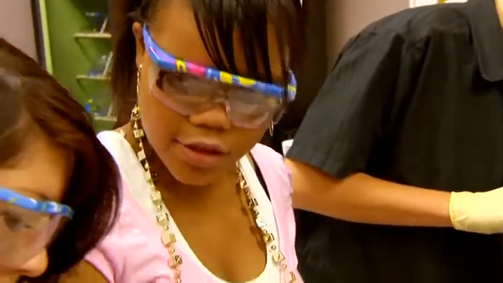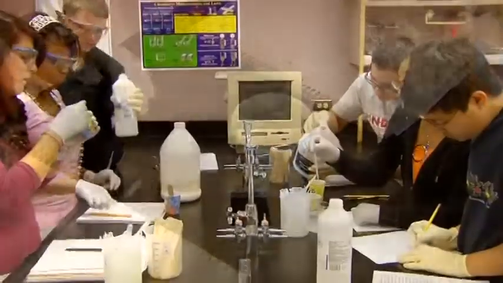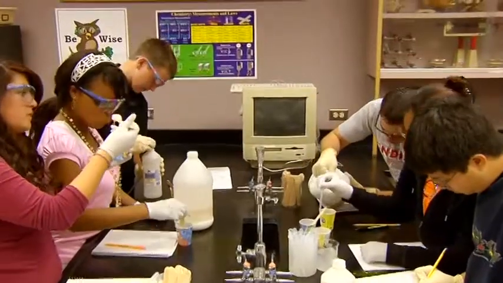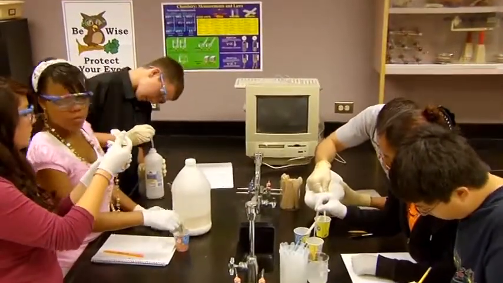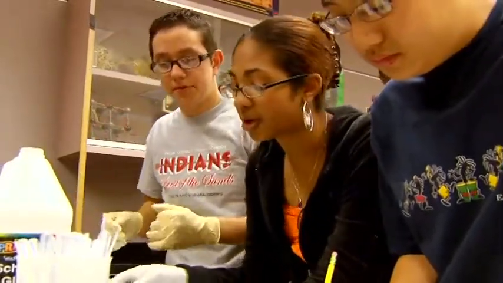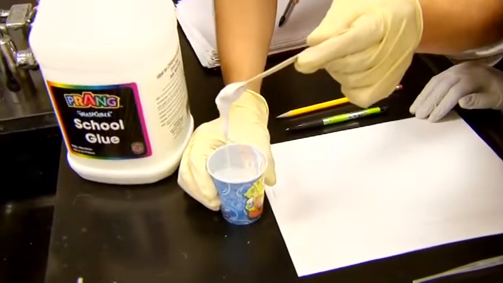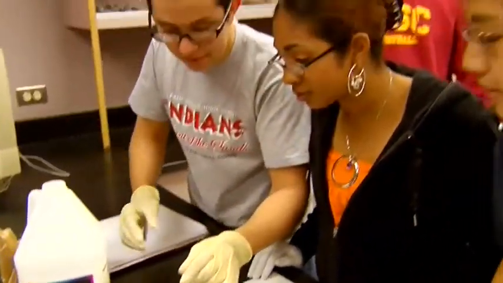Wow. See any change? It's tending to get thicker. Is it reacting? It turned creamy. It looks like gel. Yeah. So now we're going to add 1 milliliter of sodium borate to the glue. And we poured about 50. That's perfect. That makes a mark. Creamy, elastic, sticky, watery, and comfy. Wow, this is cool.